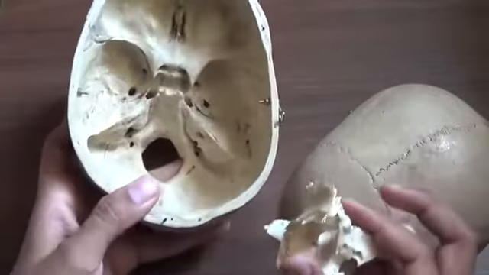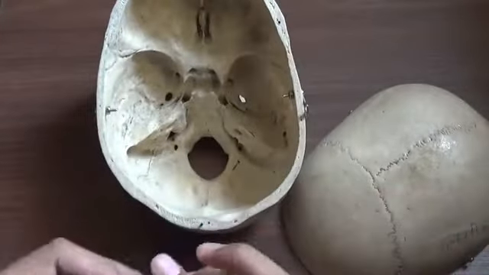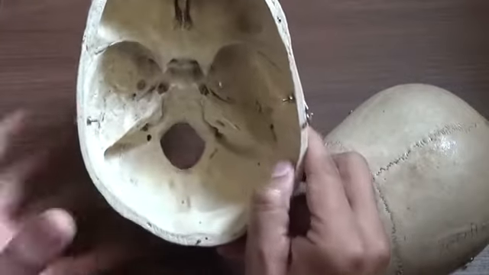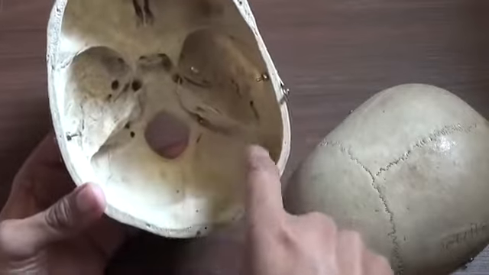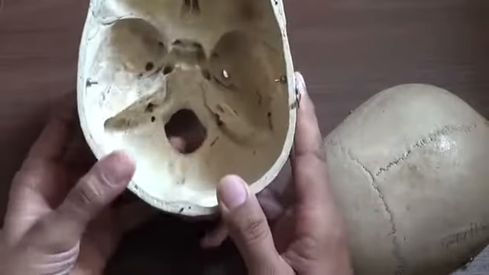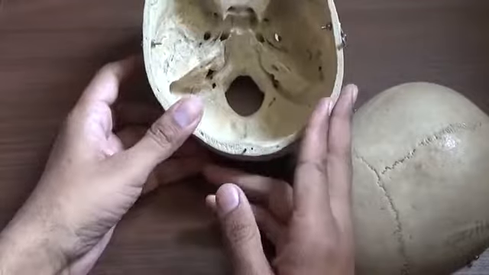So the fourth bone, which is unpaired, next to the sphenoid, is the occipital bone. So this portion is contributed by the occipital bone. It is the fourth unpaired bone of the neurocranium. Let me show you separately.